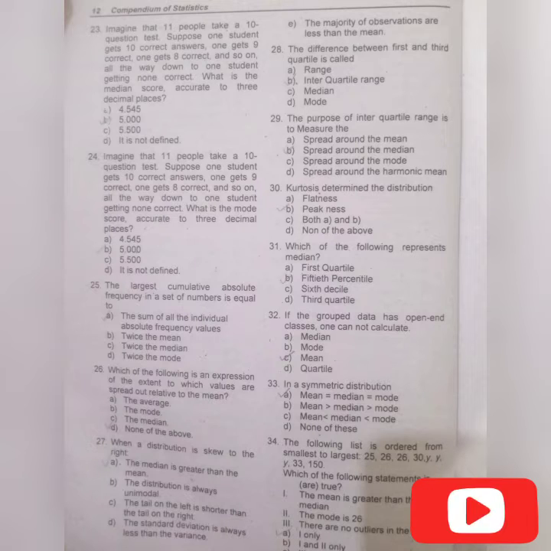44. Median can be located graphically with the help of A. histogram, B. ogive, C. bar diagram, D. scatter diagram. The right answer is ogive. Median can be located graphically with the help of ogive.